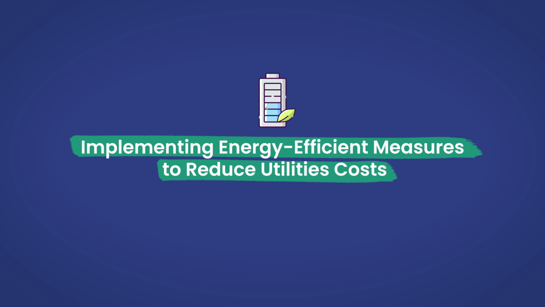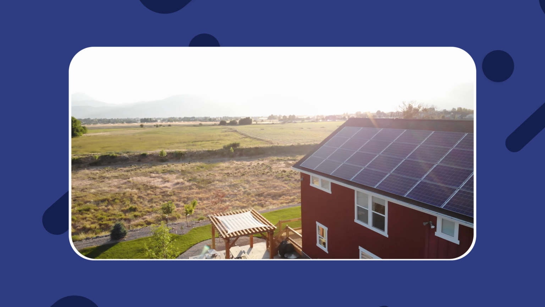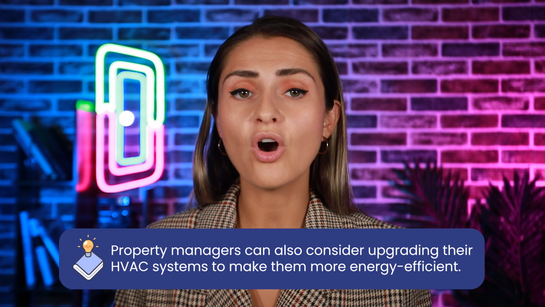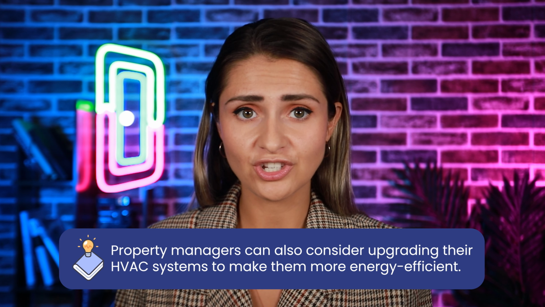Implementing energy-efficient measures to reduce utilities costs. One of the best ways to reduce utilities costs is by implementing energy-efficient measures. Installing LED lights, air filters, and other eco-friendly measures can help save money on energy bills. These measures are not only cost-effective, but also environmentally friendly. Property managers can also consider upgrading their HVAC systems to make them more energy efficient.